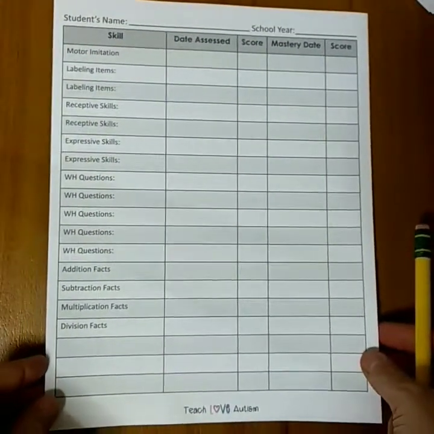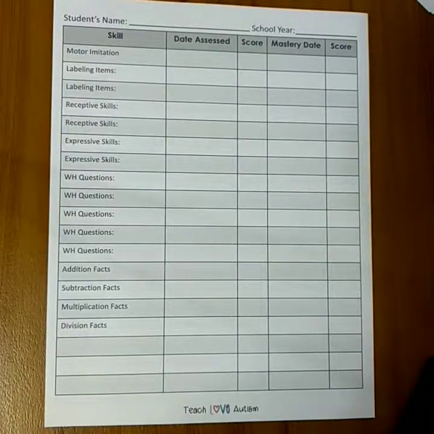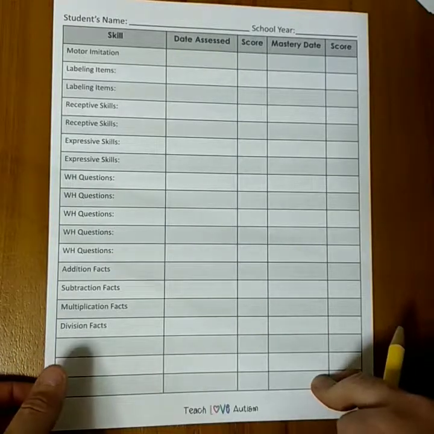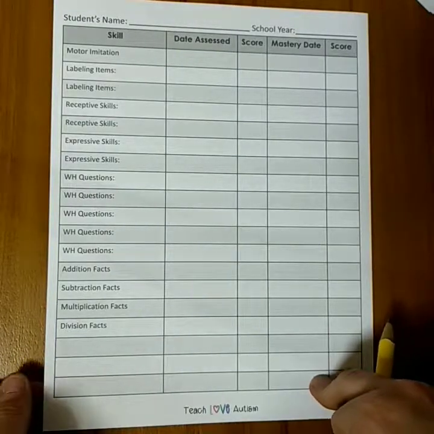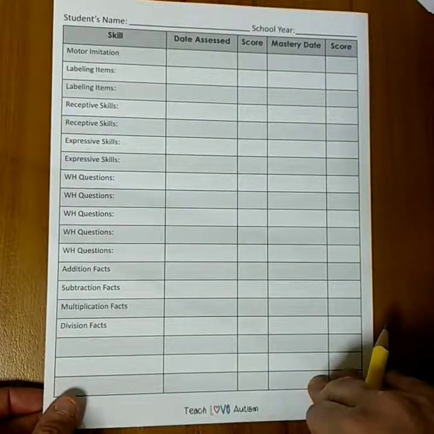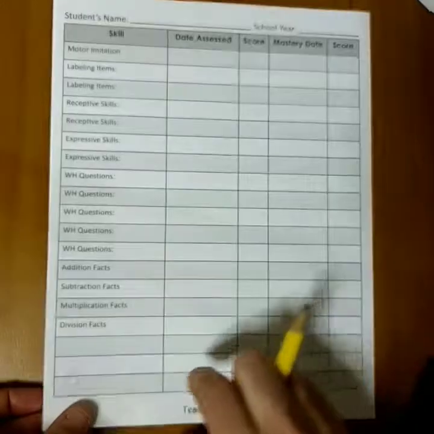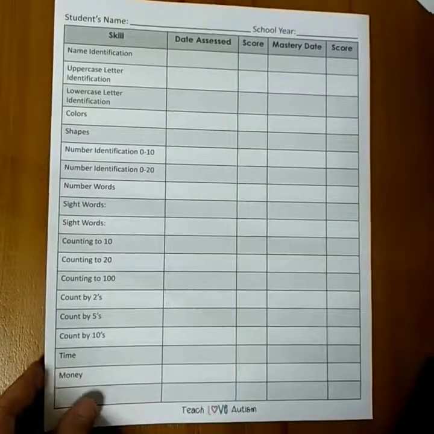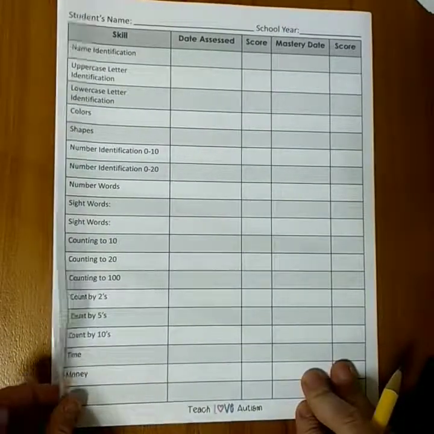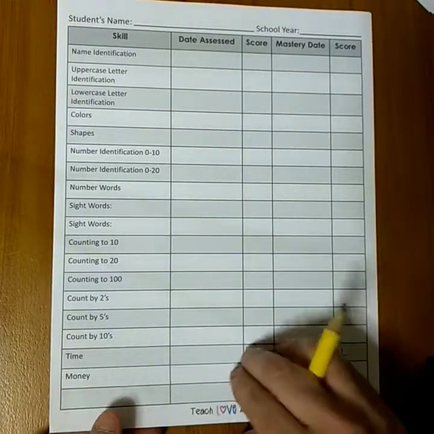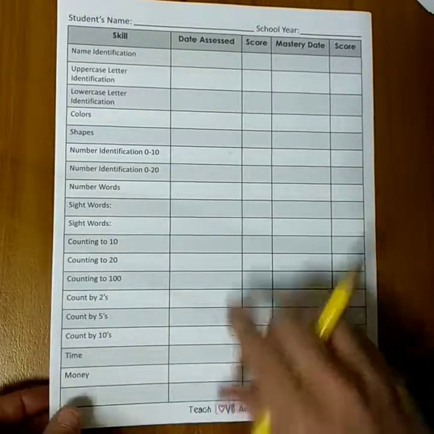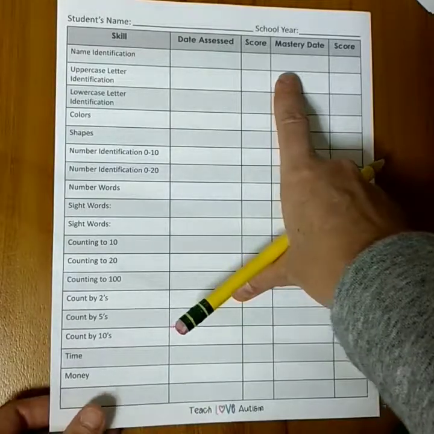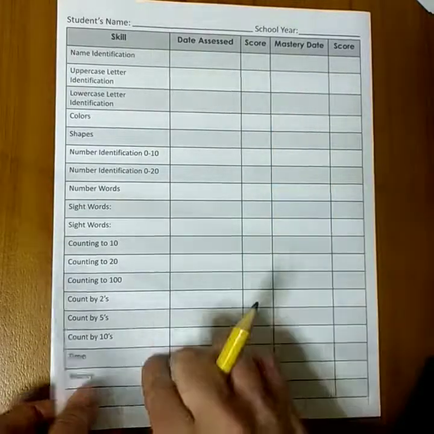I go into some detail on my Facebook page about what a Fluency station is, and I'm not going to do that today. I'm just going to show you each page and give a quick snapshot of what it is. So this would be a list of skills that you might want to assess with a student before starting your Fluency station. This would also be another list of basic skills that I have created for you in a data sheet that you can keep track of the date that you assessed the skill and the score that they had, the date that they mastered the skill, and the score that they had for mastery.